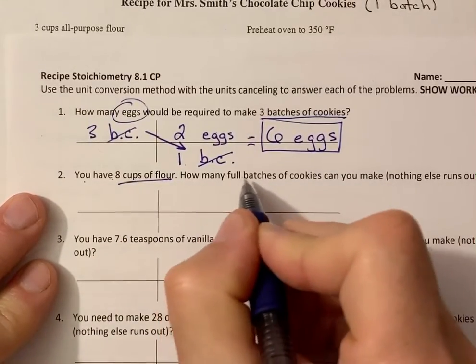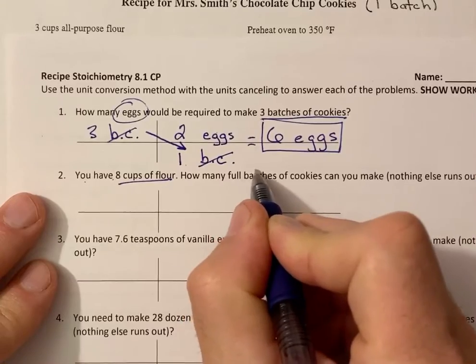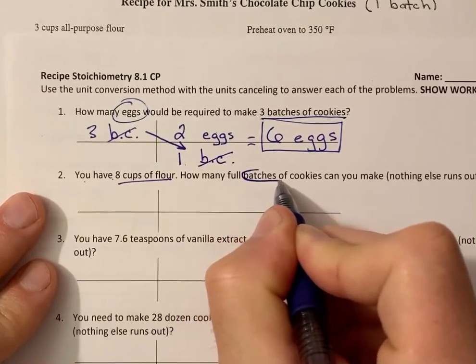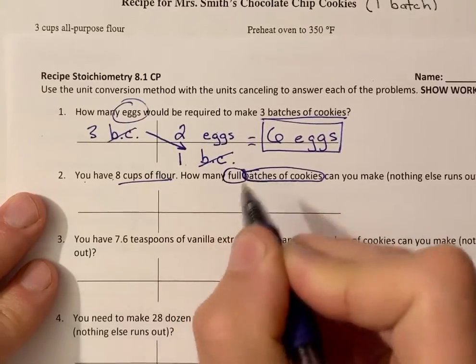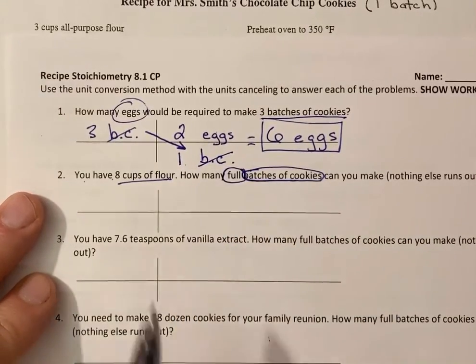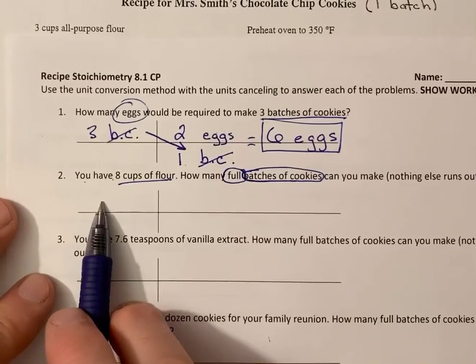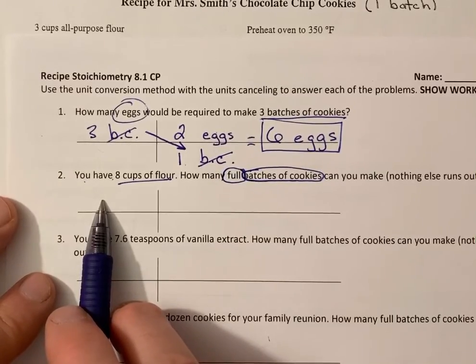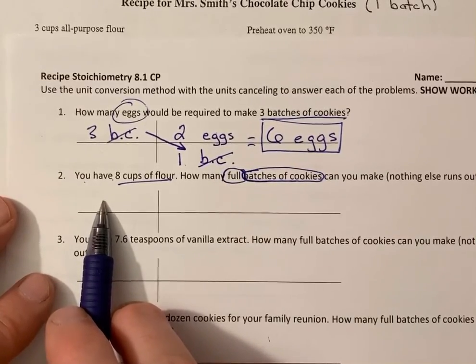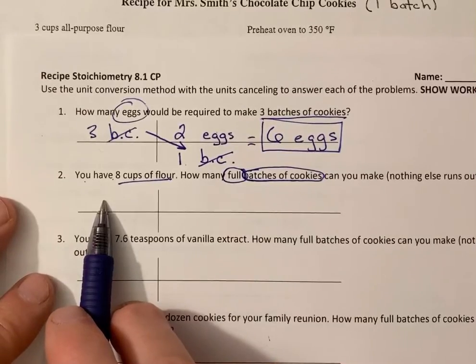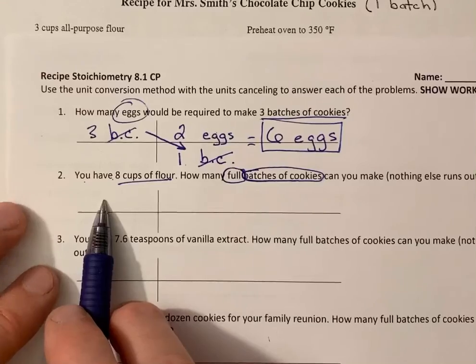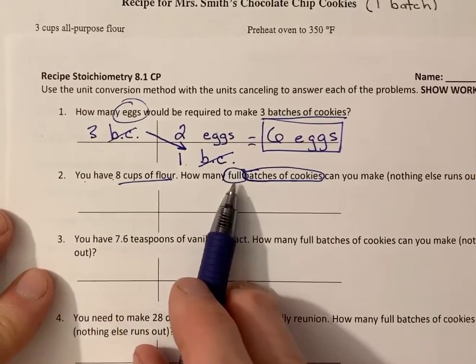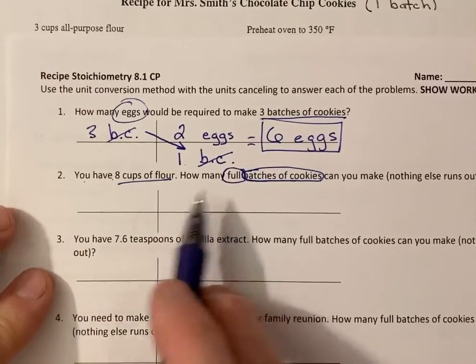How many full batches? Okay, so understand that we're looking for batches of cookies, but recognize we want full batches, so no part batches. Because when cooking, you can't make a 0.7 batch or 0.3 batch. No. That doesn't happen in cooking. You can only make what you have enough to make a full batch of. So that's why we ask for it, you have to round it here, and we'll do that in a second.